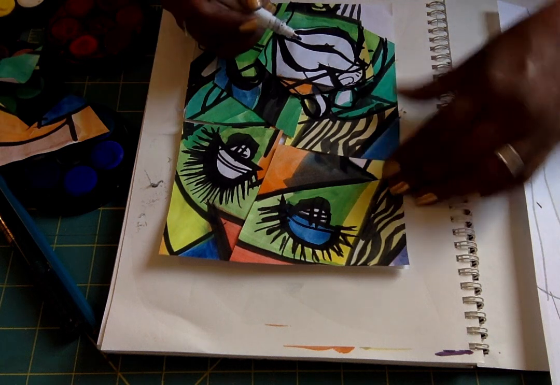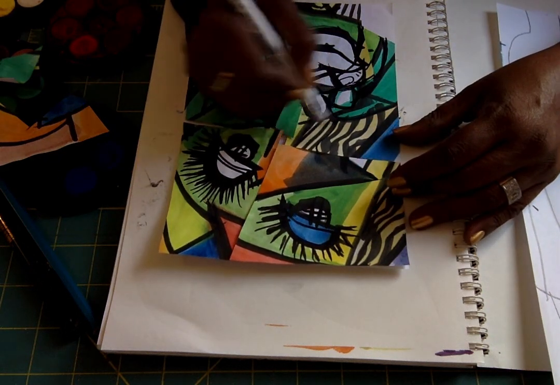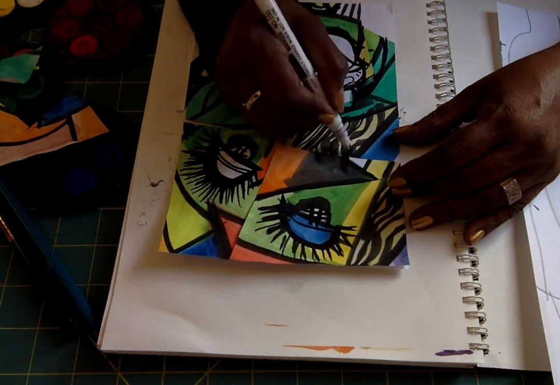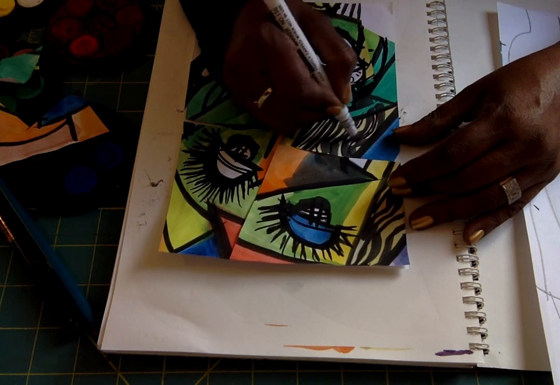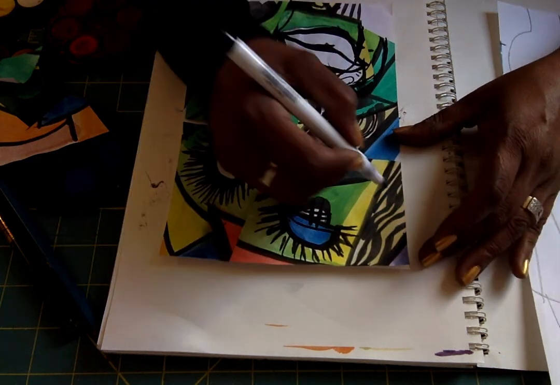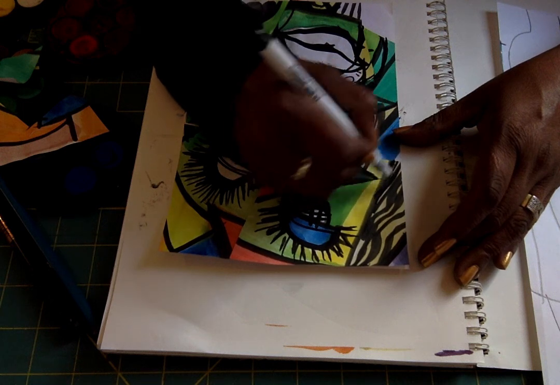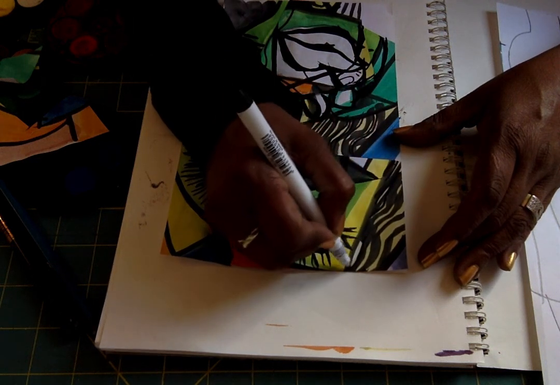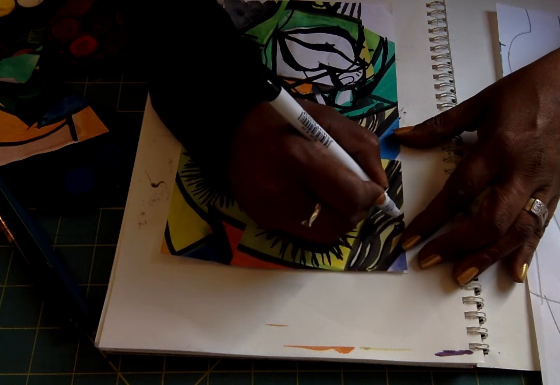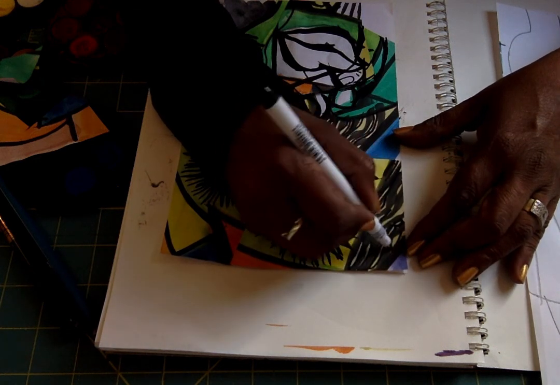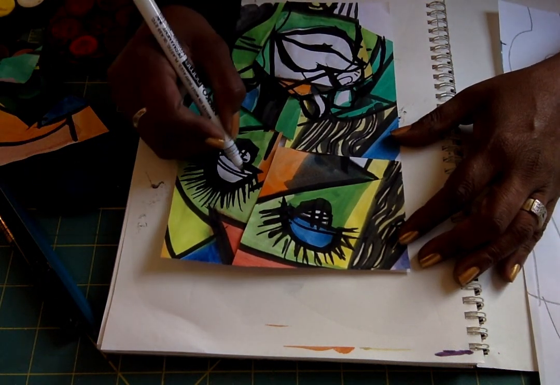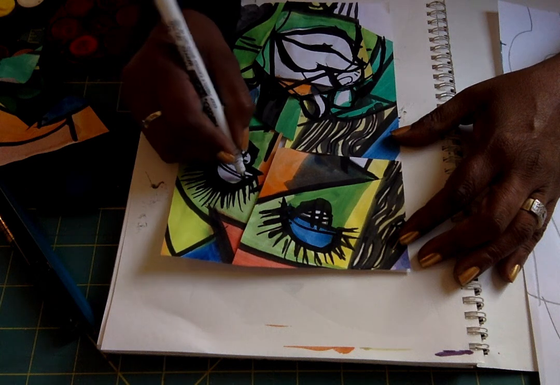Now, I did see quite a few lines amongst the shapes that Picasso created. I'm taking in his influence. How can I make this composition as good as he did? We can only try, yeah?